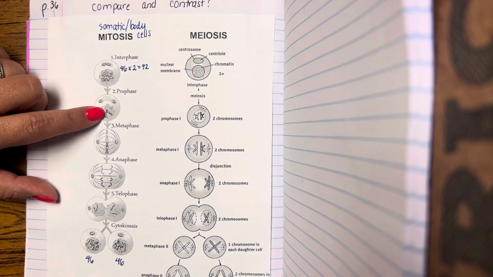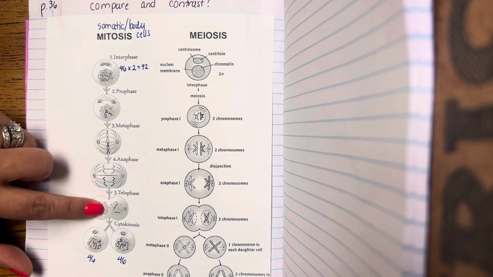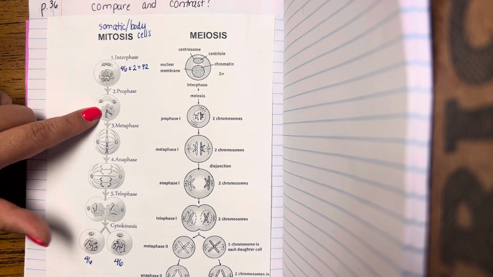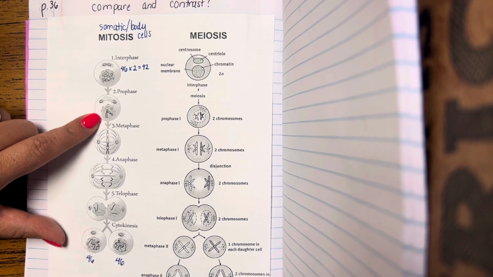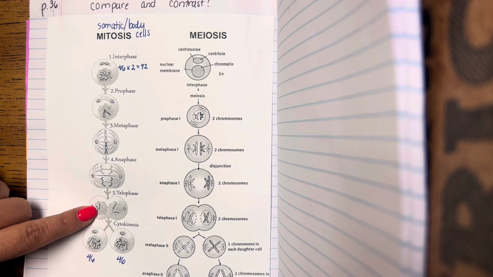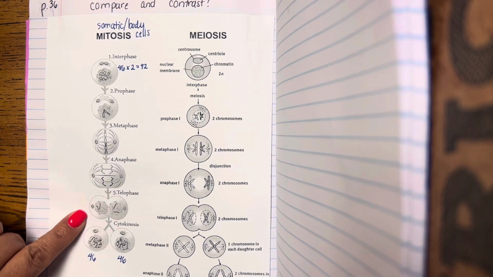And if you need a refresher on prophase, metaphase, anaphase, and telophase, just look back on your cell cycle notes and you should see in prophase, the chromosomes became visible. In metaphase, they lined up. In anaphase, they split to the sides. And then in telophase, they finally, two new nuclei form.